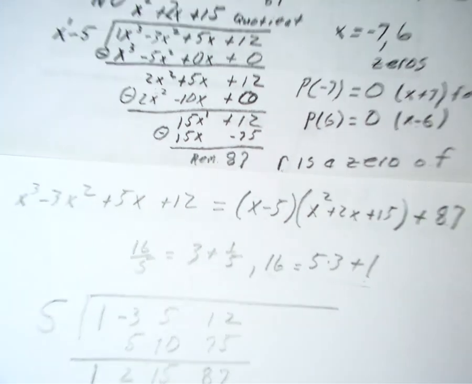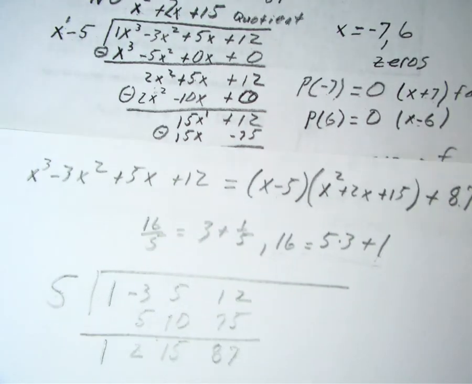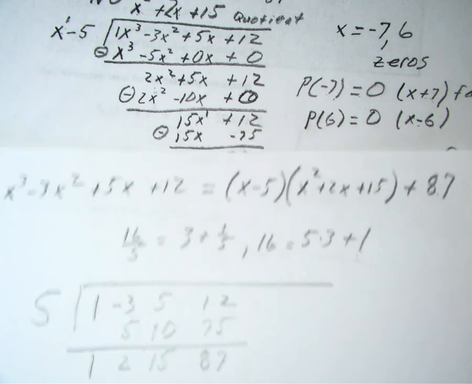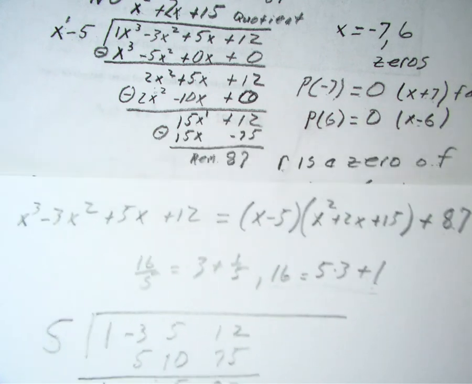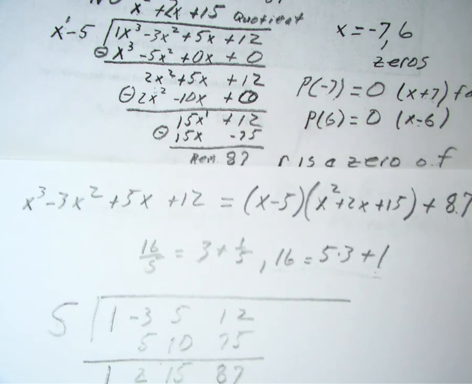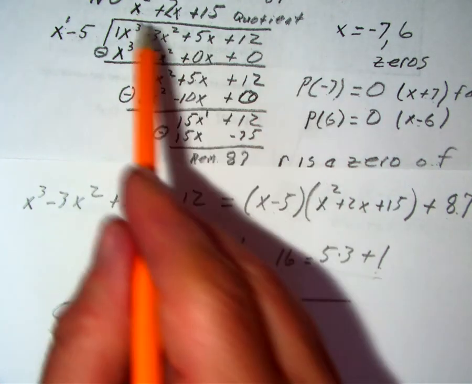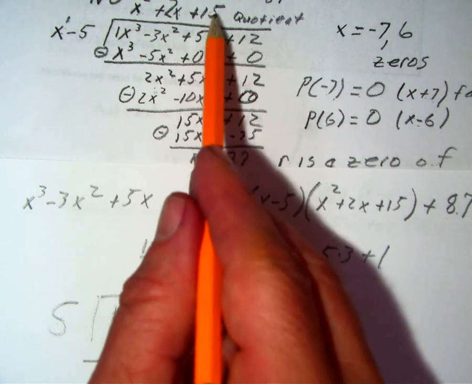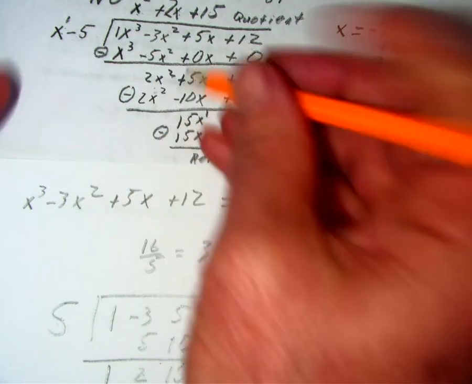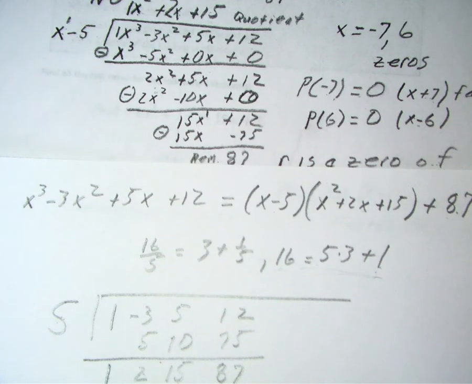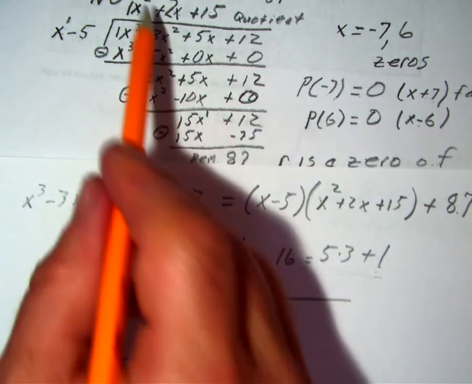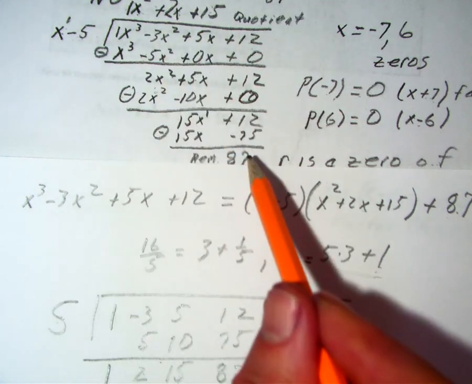This is called synthetic division. But see how it lines up exactly with what happened. And I barely left enough room there, didn't I, folks? See all these numbers, 87, 87. And you see there's a 1, 2, 15 right there. Okay. So it all lines up nicely. 1, 2, 15, and 87 right there, right?